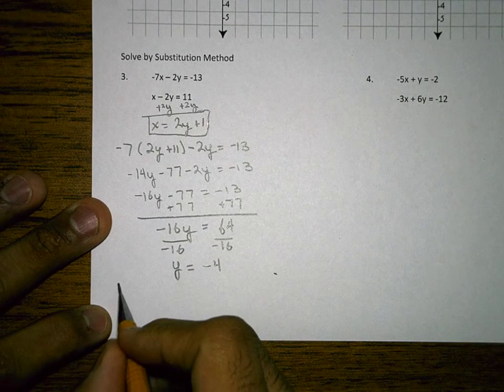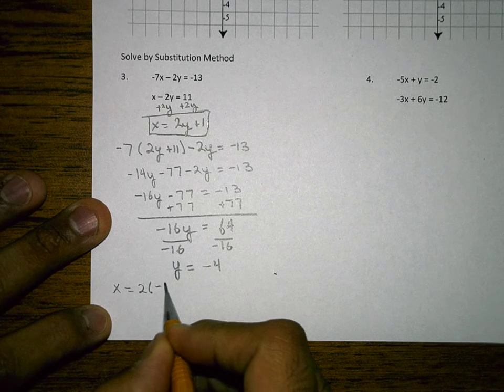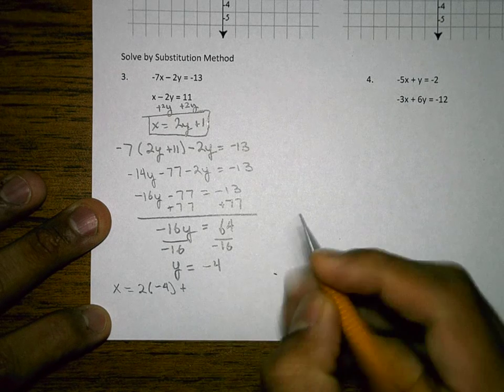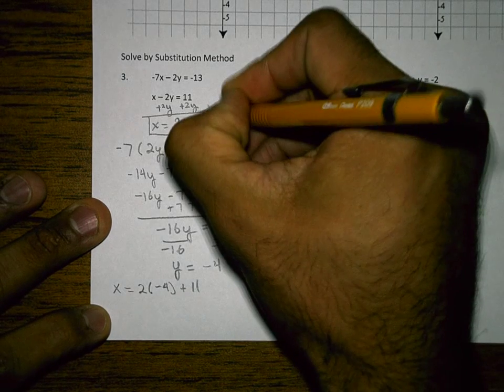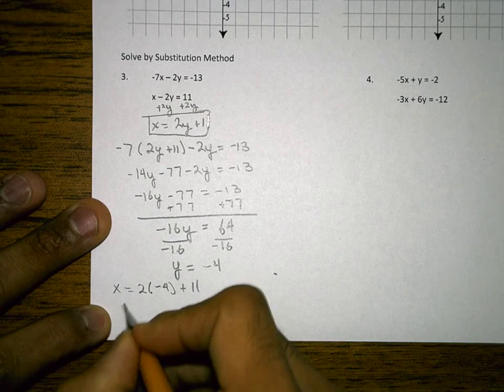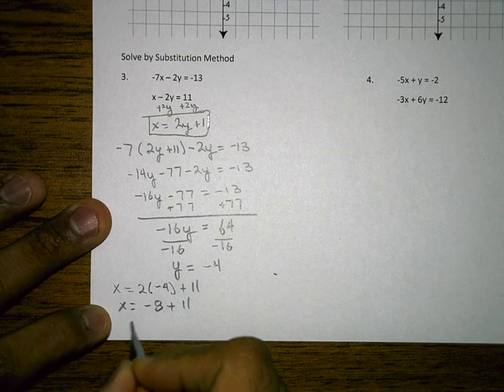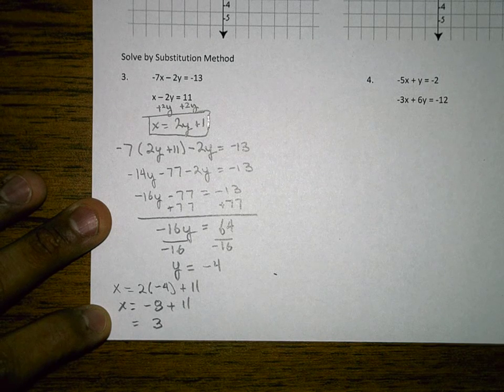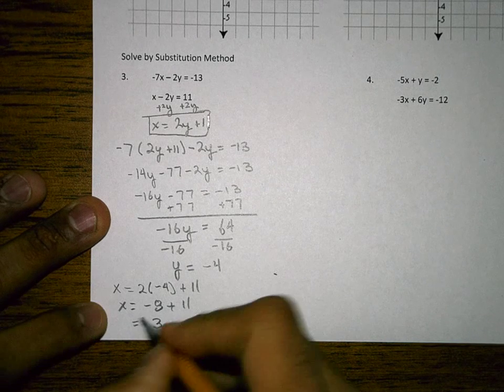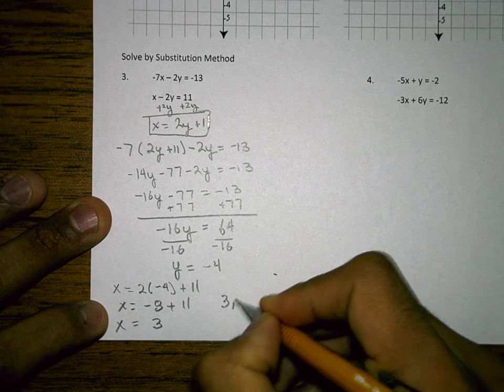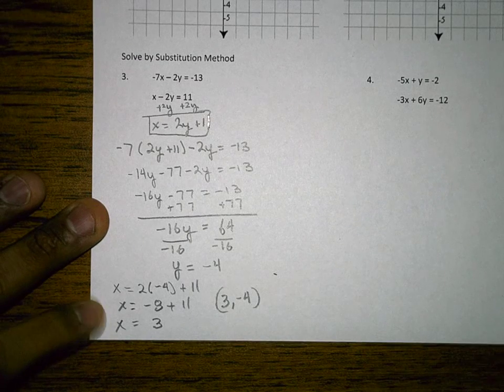And I'm going to say x equals 2 times negative 4 plus 11. Make sure that I get that, it's an 11, equals negative 8 plus 11, and x equals 3. So my answer is actually a point. It's the coordinate point 3, negative 4. Okay.